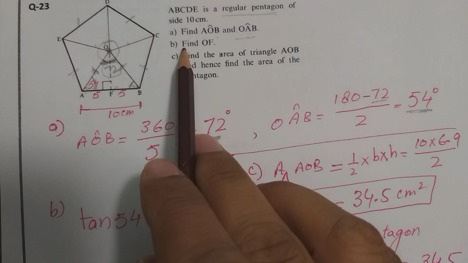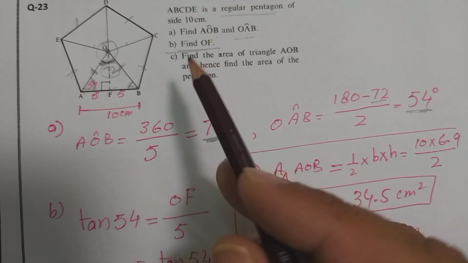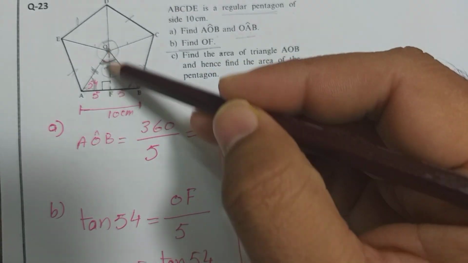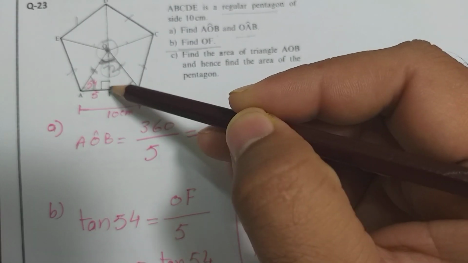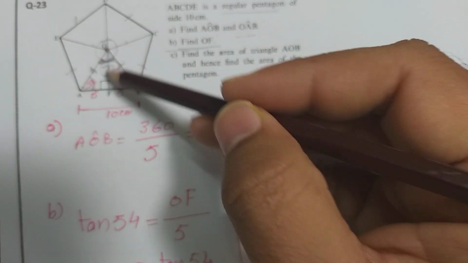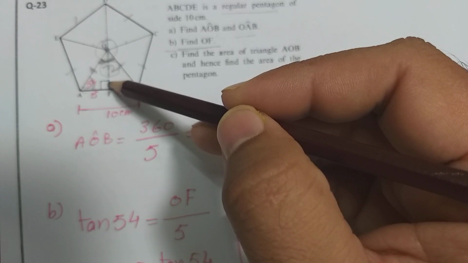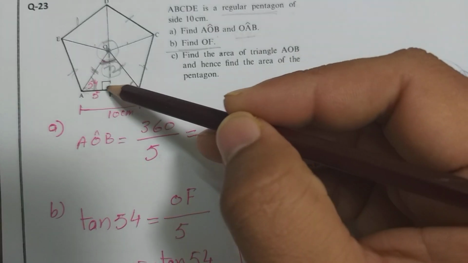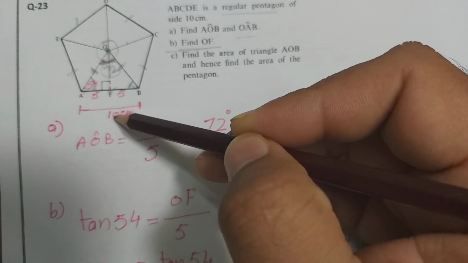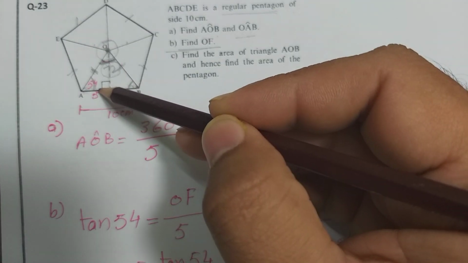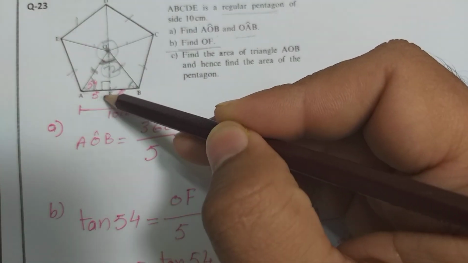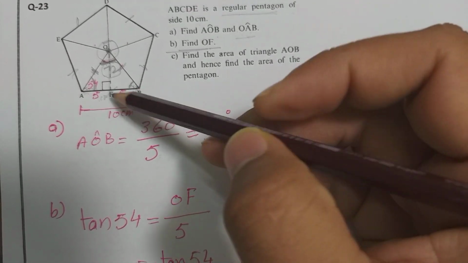Okay, in part B we need to find OF. This is OF, the height from the center, perpendicular to AB. So we need to find the height OF. According to this, this is called the opposite, and this is called the adjacent. Because the total length is 10, if we draw the perpendicular, the half length becomes 5 centimeters and 5 centimeters.